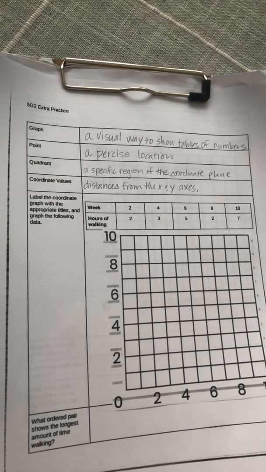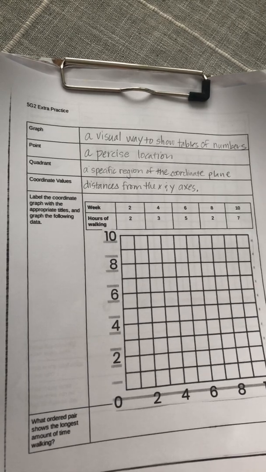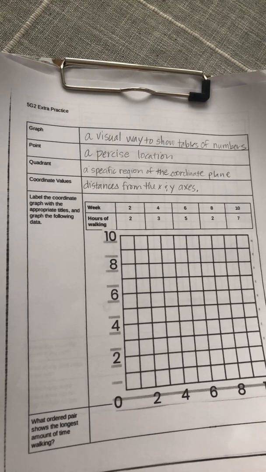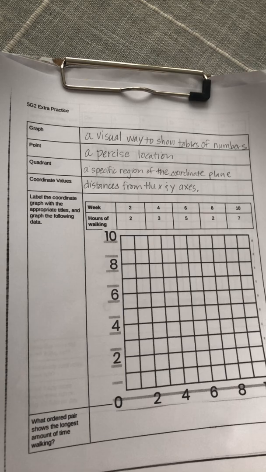by either printing it out and doing it right on the paper, or you can pull it up, look at it on a device, and just write your answers down on another sheet of paper. You do not need to do this and turn it into me. I recommend you watching this video and then doing the work and then doing the interactive notebook, but you don't have to turn this extra practice into me.